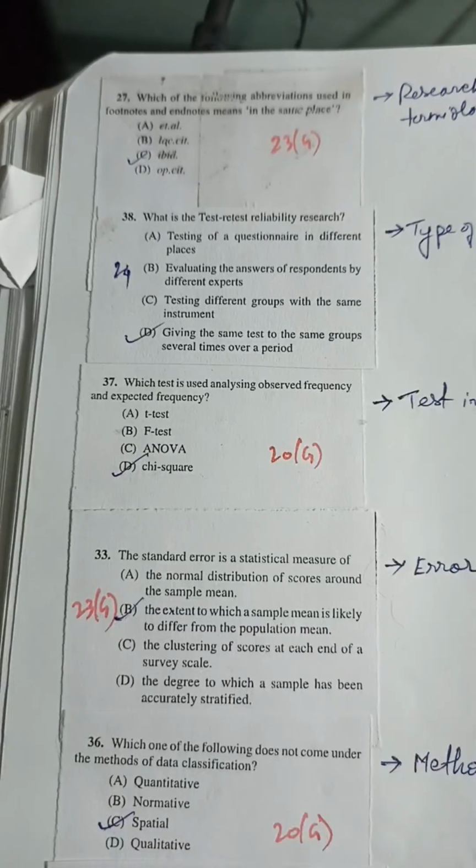Now we have the next topic, tests in research: ANOVA test, F test, T test. As far as the analysis of observed frequency is concerned, when it is considered as observed frequency, remember the keyword, guys, observed frequency, then it is the chi-square test. All right.